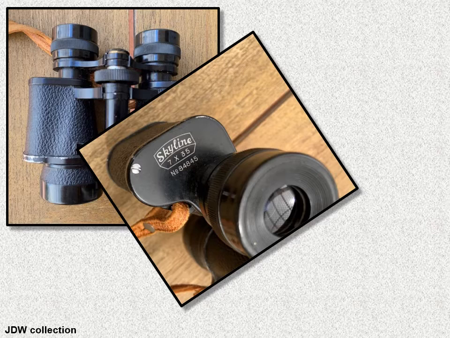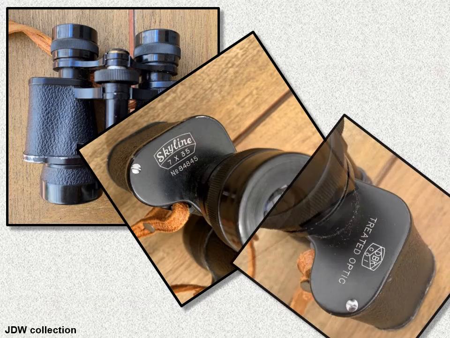It's encouraging. Skyline did make binoculars, prismatic binoculars. And look, it even has a serial number, which often is there because the binocular is under warranty. A serial number. That's the one with, quote, treated optics. It doesn't show you the field of view. 7x35s.